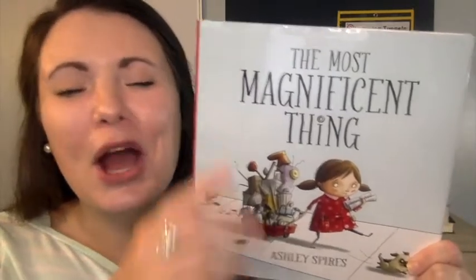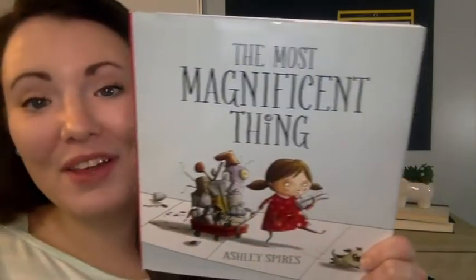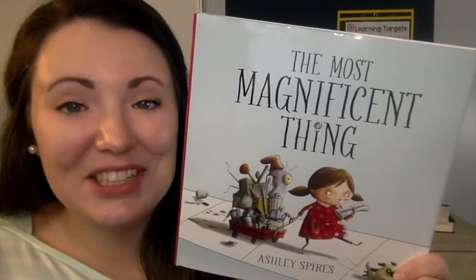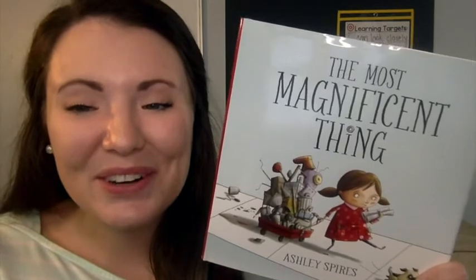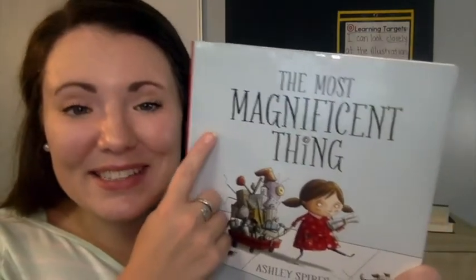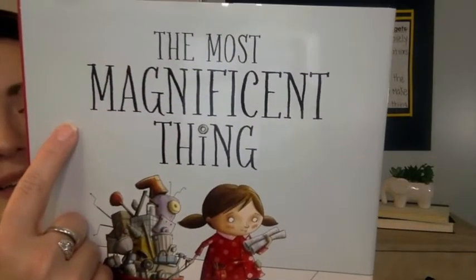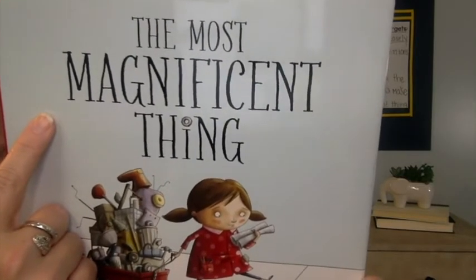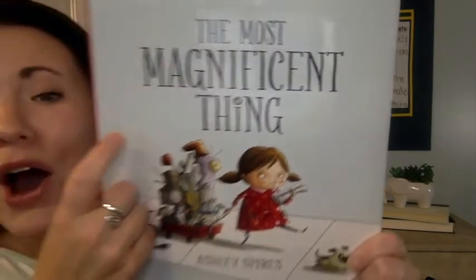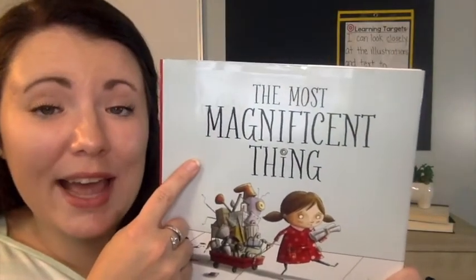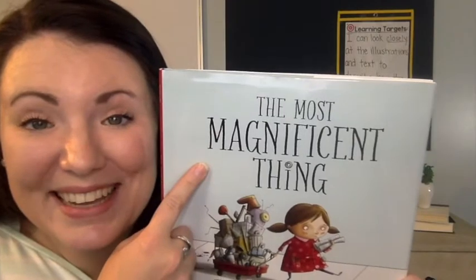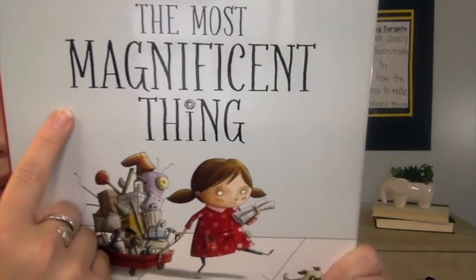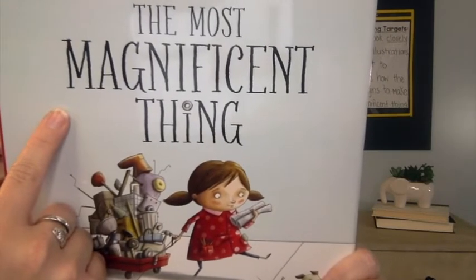Now, look at that word, magnificent. Whew, that's a big word, isn't it? When we think about her magnificent thing that she's building, we think about that scooter, don't we? Magnificent means something that is very beautiful to look at or spectacular. Our question that we're going to be answering today has the word magnificent in it. Our question for today is, how is the girl able to make such a magnificent thing?